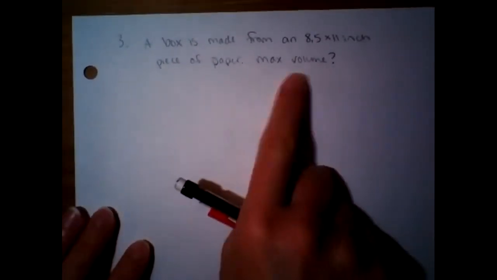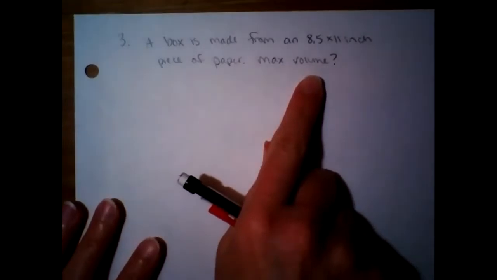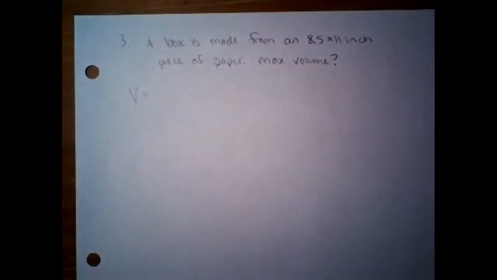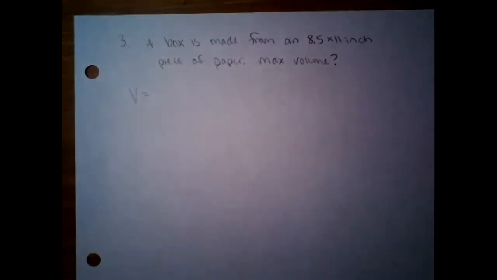So you have this piece of paper and you cut the corners out and then fold it up to make a three-dimensional box. And so what we want to do is maximize the volume of the box. So that's what we're trying to optimize, is the volume. So I need an equation for volume. So the volume of a box is going to be length times width times height.